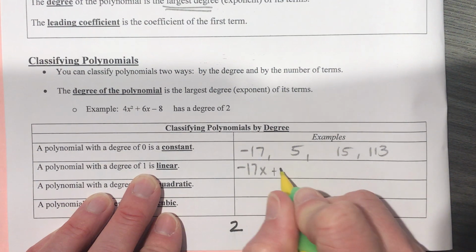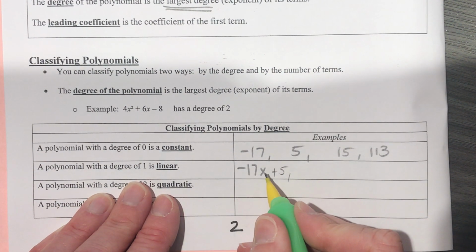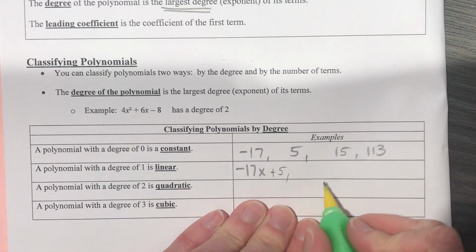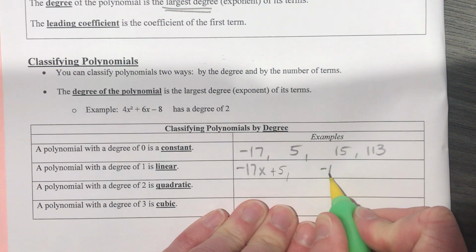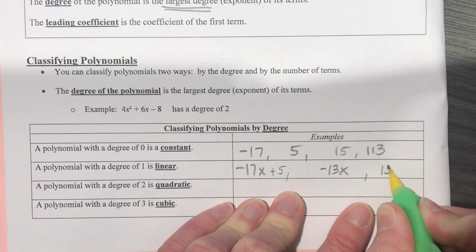Now, you can have a number behind it. That's fine, like maybe a 5. But the highest power of x will be just a power of 1. And then here's another example. Maybe you just have an x term, maybe -13x. Or maybe you have a positive x term, 15x.